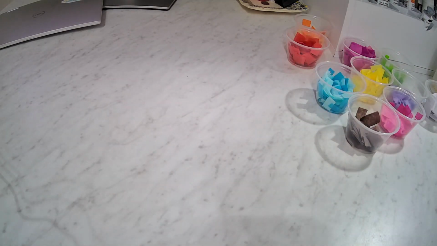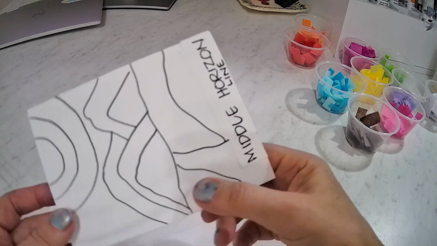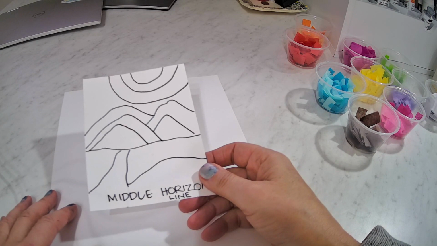The first thing that I do with the kids is we review the Ted Harrison drawings and talk about spaces in his art. We review horizon line. What I like to do, I do this on a sketch, but I'm just putting these sheets on here individually. We talk about the horizon line.